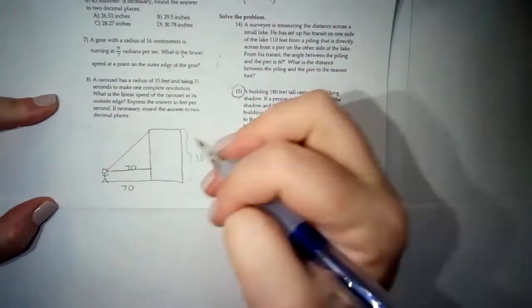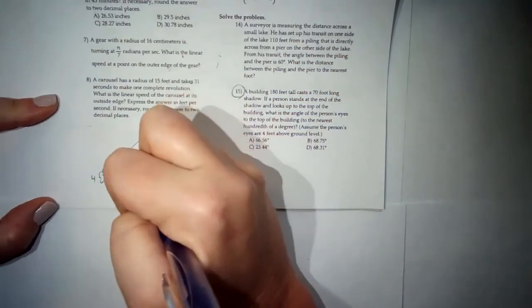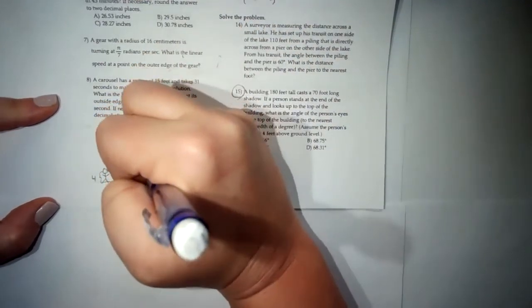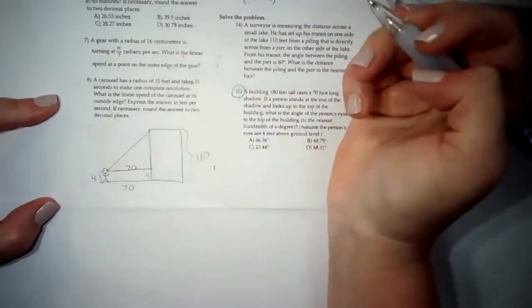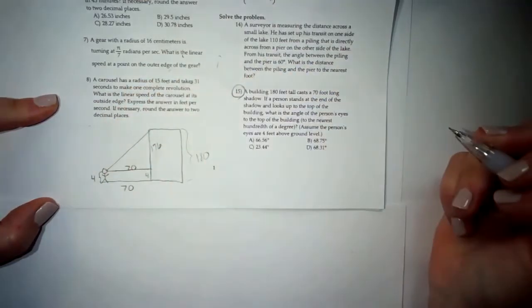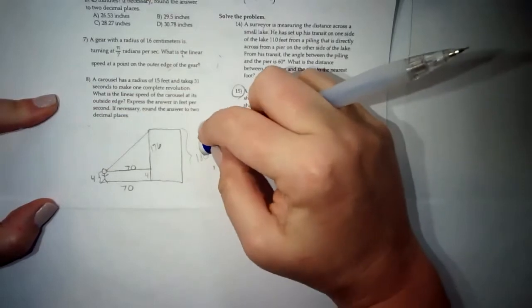We said the eyeballs are 4 feet from the ground, so if this is 4 feet, what's the side of this little right triangle? It's going to be 176, because it's 180 minus the 4.